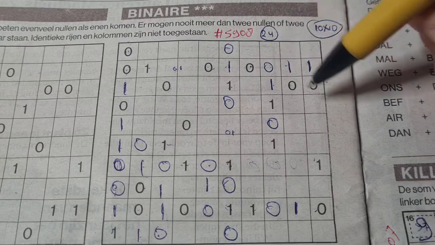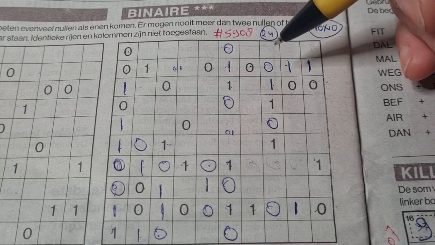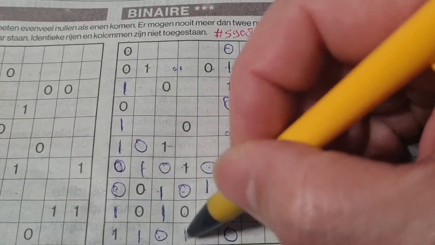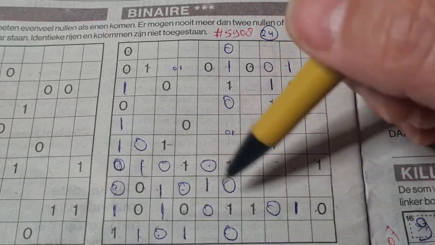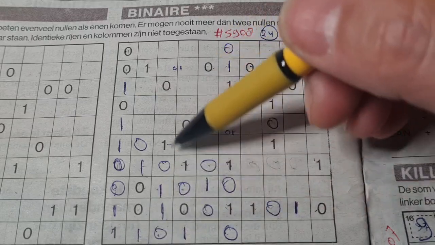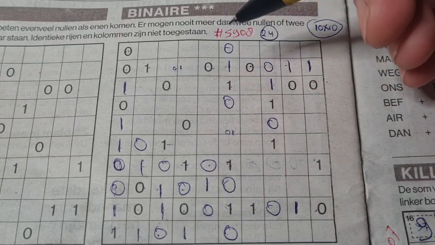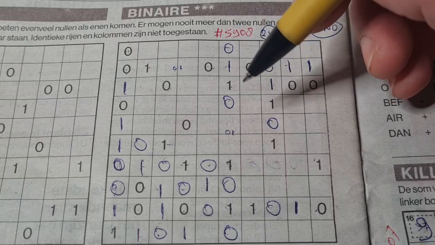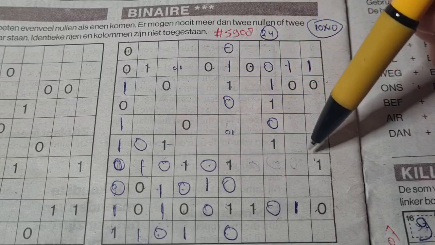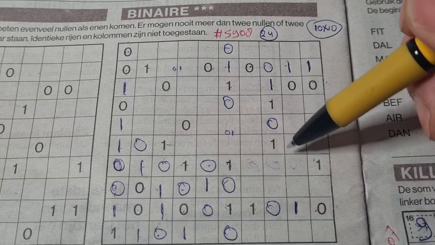Wait. Then. Come on. Here I need to think. Between two ones comes an O. Double O, here one, there one. Well. 3 O's. Okay. 3 ones. No. 1, 2, 3, 4. Interesting. 1, 2, 3. 1, 2, 3. Come on.